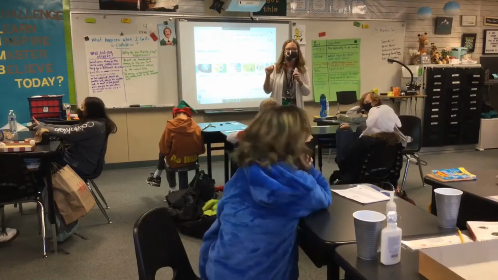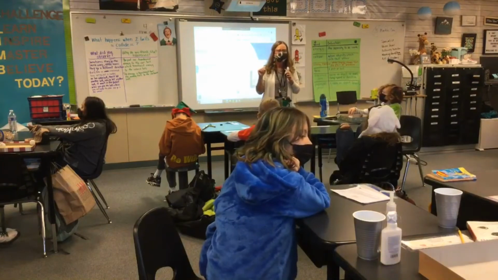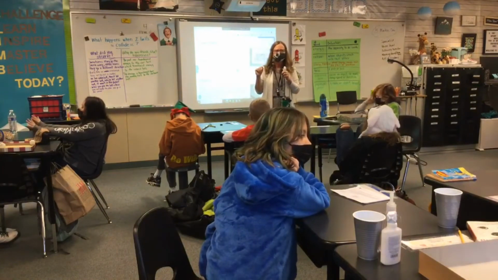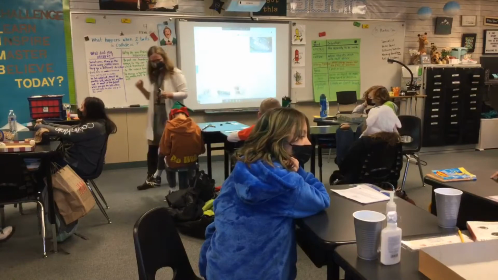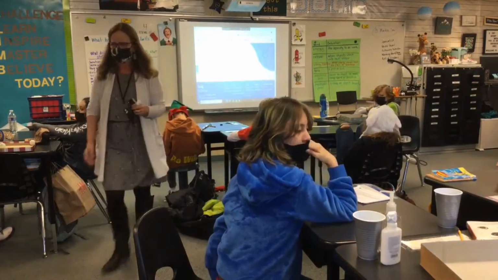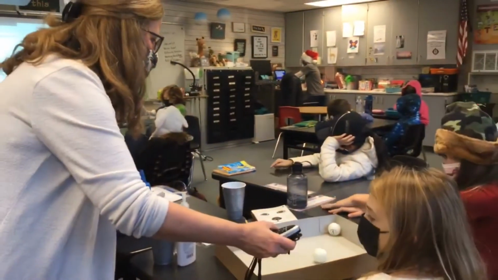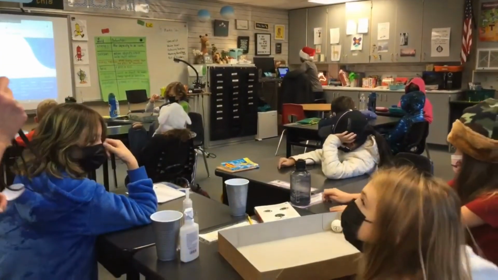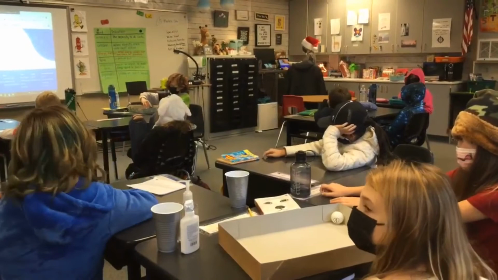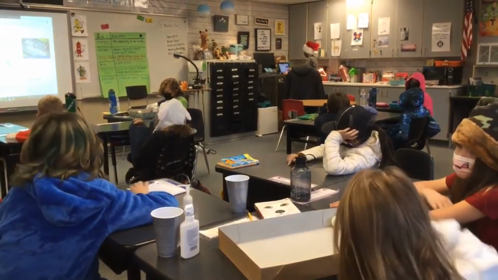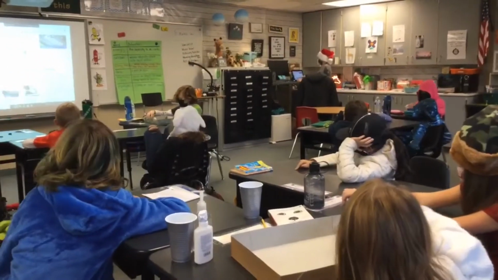I tried something right this second since I just got back from getting a band-aid. I kept one ball in the corner and I hit the other one, and the other one hardly moved. If it's in the corner and it gets hit, it hardly moves. That's an interesting observation.